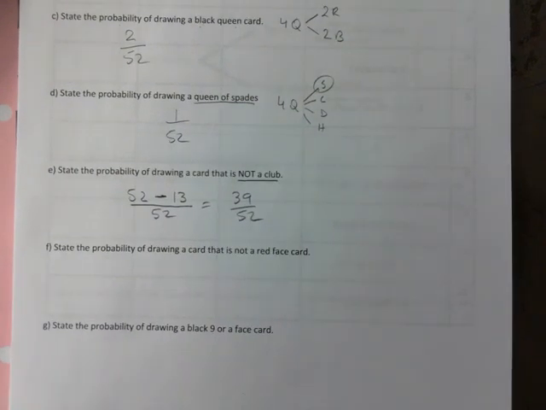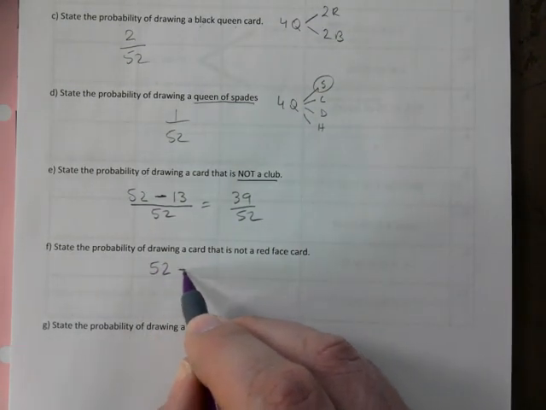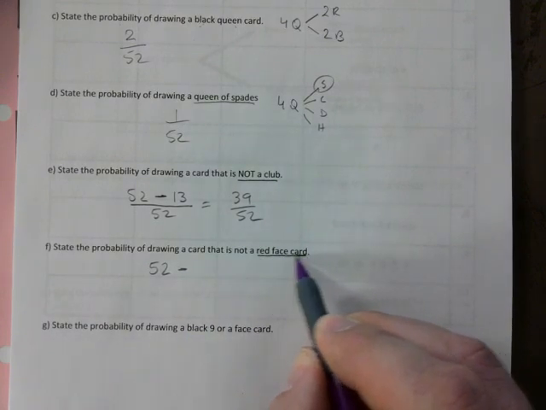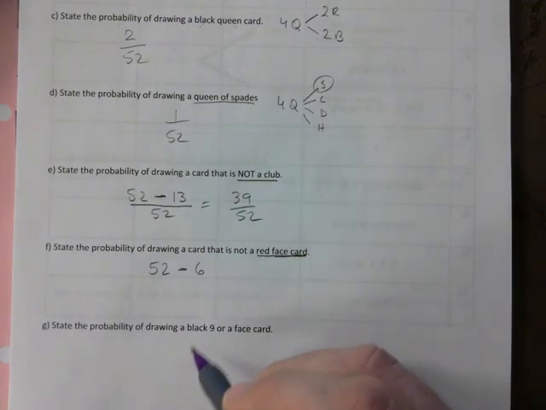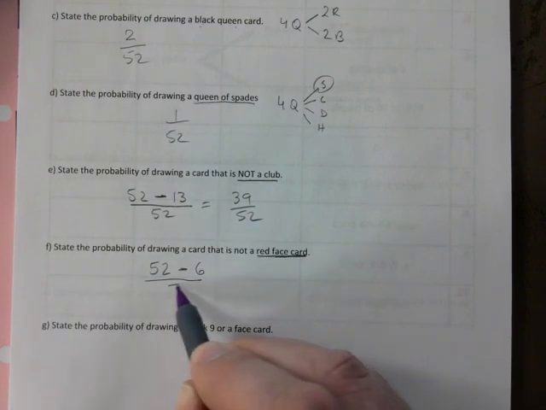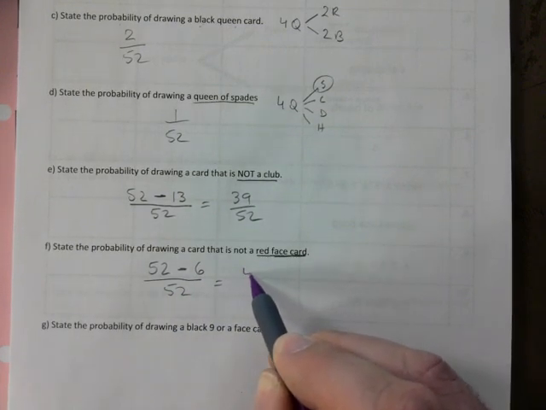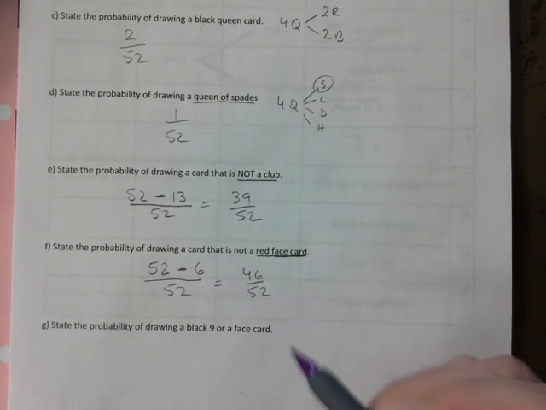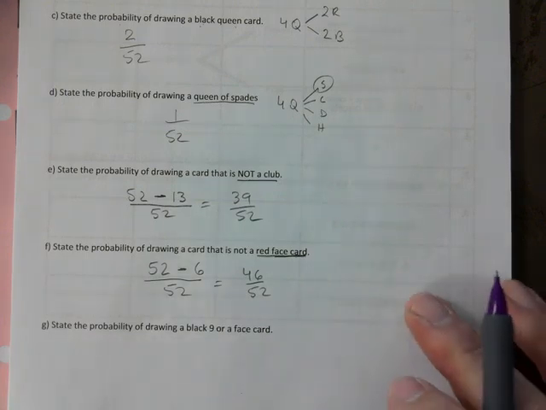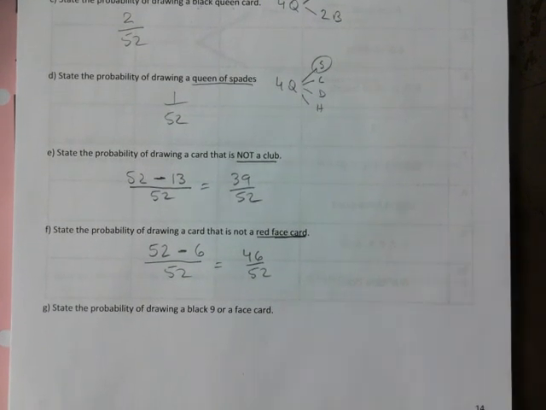Say the probability of drawing a card that is not a red face card. So you go 52 minus, I already did this earlier, right? So you're welcome, right? Minus 6 over 52, and that is 46 over 52. My key is reduced, but I just want you to make sure you understand how to come up with the numbers. Reducing is beside the point, right? I'm going to deal with that later.